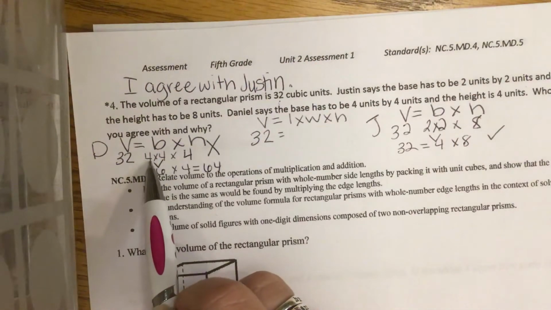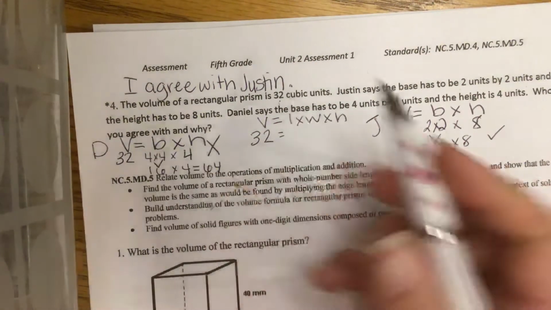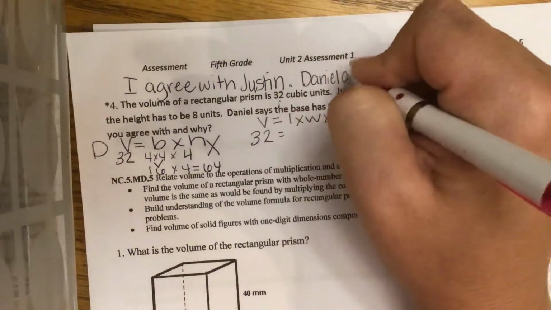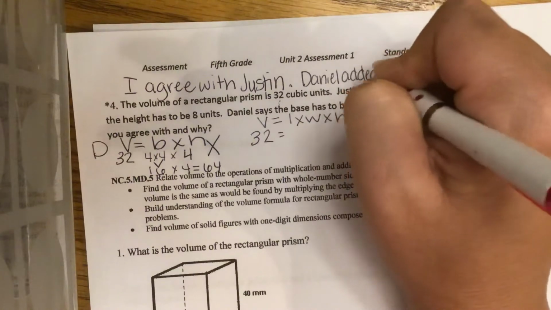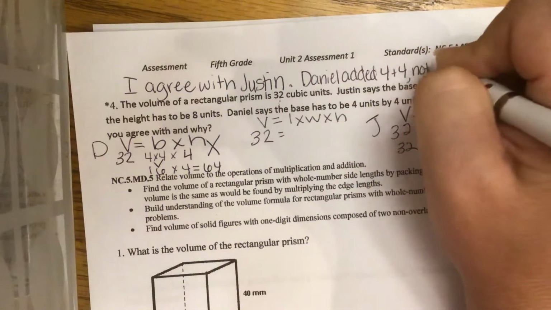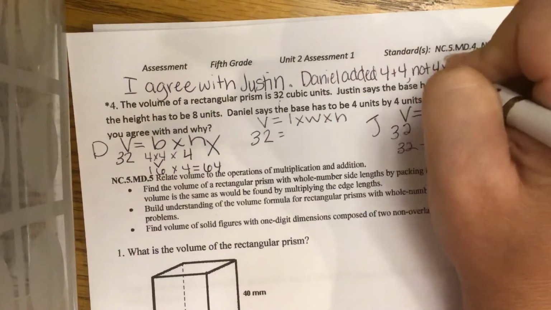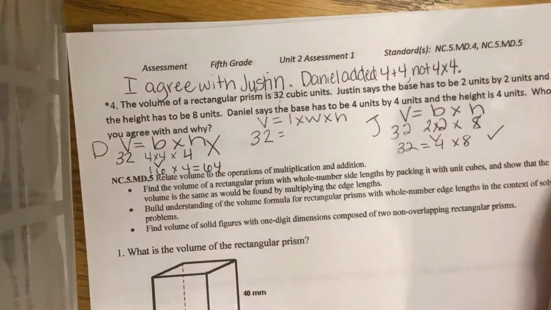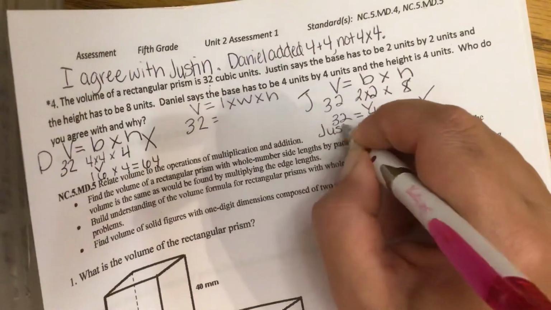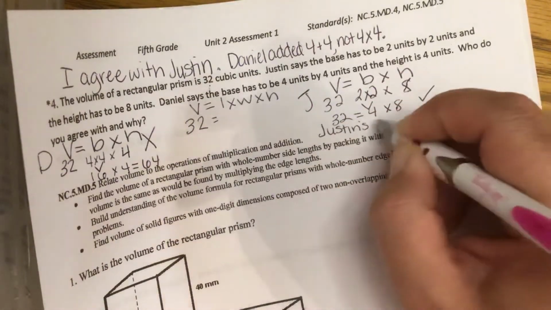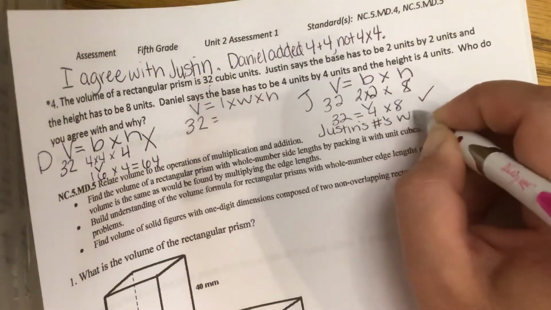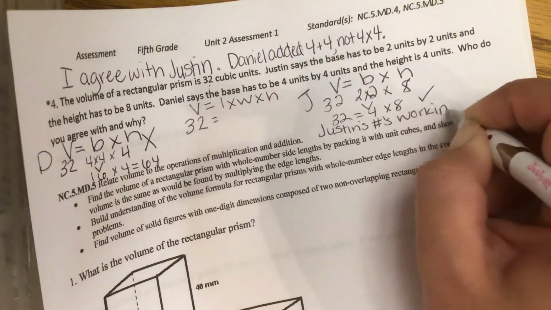I think Daniel added 4 plus 4, not 4 times 4. So Justin's numbers work in the formula.